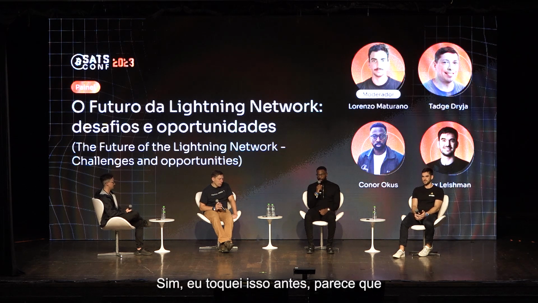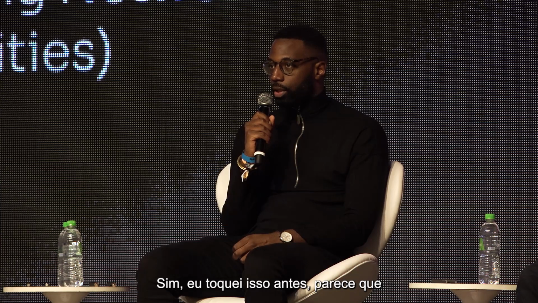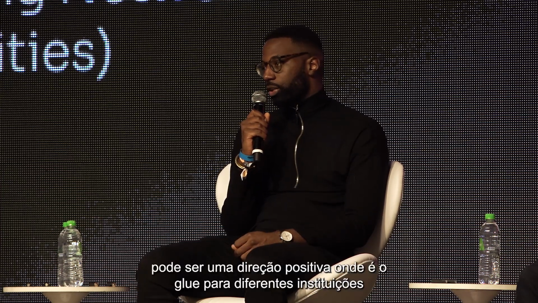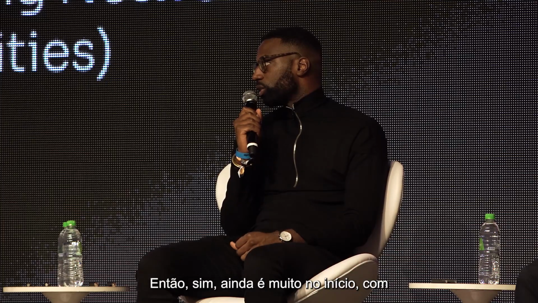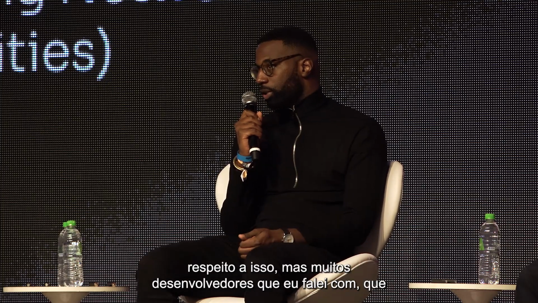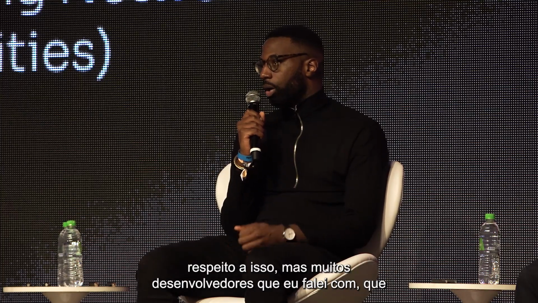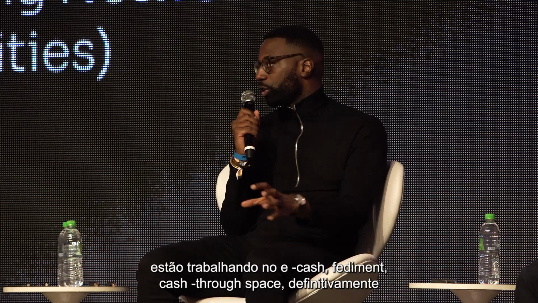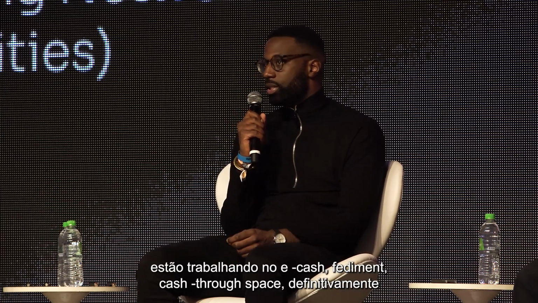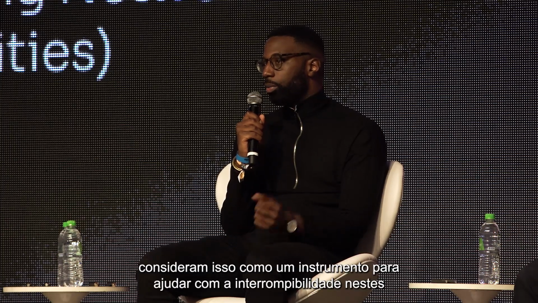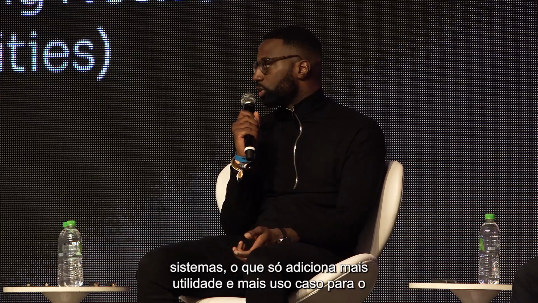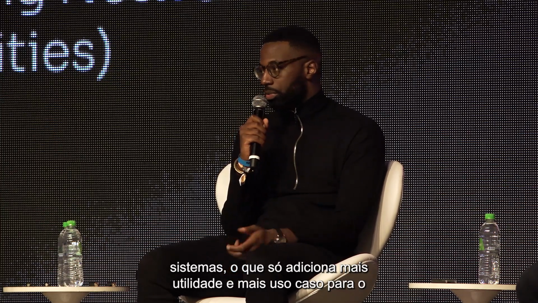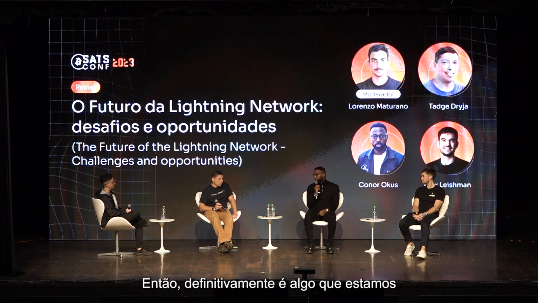Yeah, I touched on it earlier. It looks like it could be a positive direction where it's the glue for different financial institutions. It's still very early stages with regards to that. But a lot of developers I've spoken to who are working in the eCash, Fedimint, Cashew space do definitely deem it as a tool to help with interoperability within these systems, which just adds more utility and more use case for Lightning as well. So it's definitely something we're keeping a close eye on.